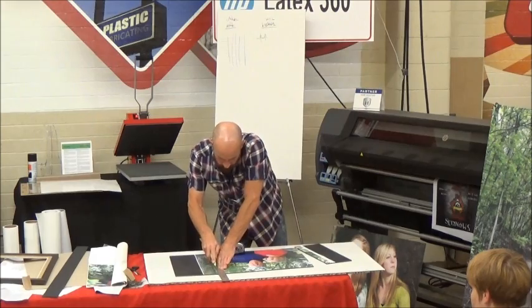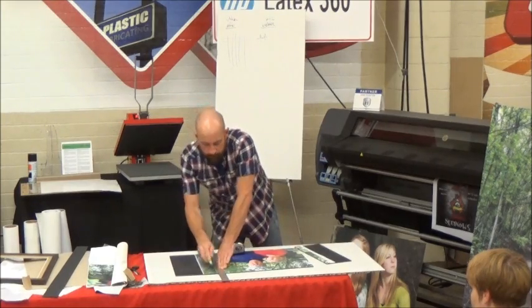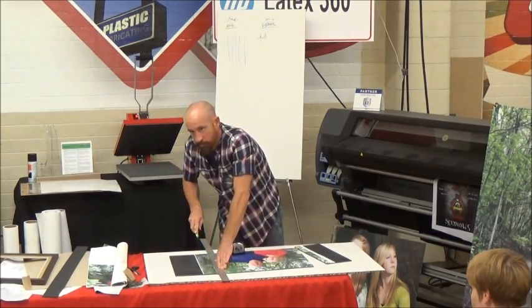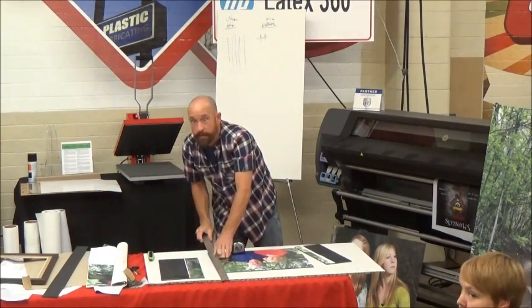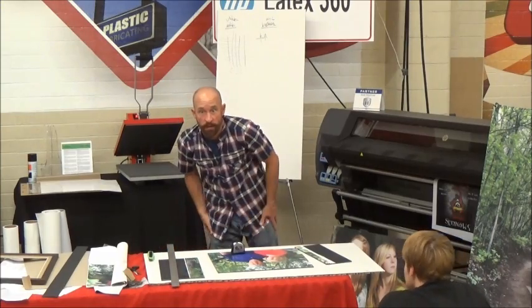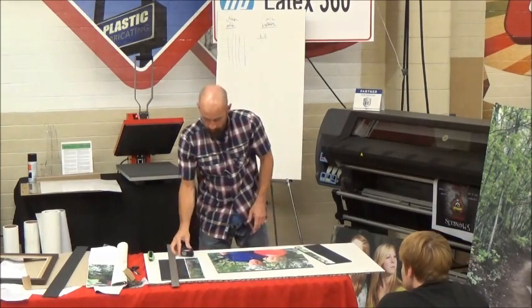So with banner, I mean with canvas, there's a specific setting style that you're going to have to use on your printers. Yeah, the profile. You guys familiar with the profiles? Do you just use a banner profile? Is that what you use, or do they manufacture?